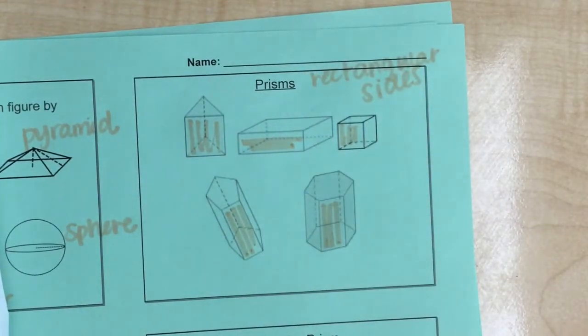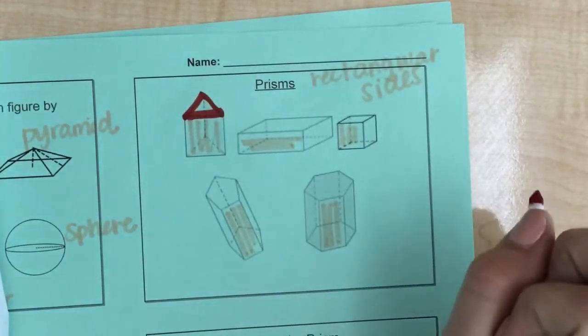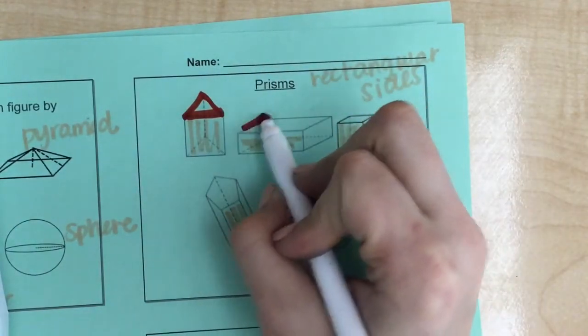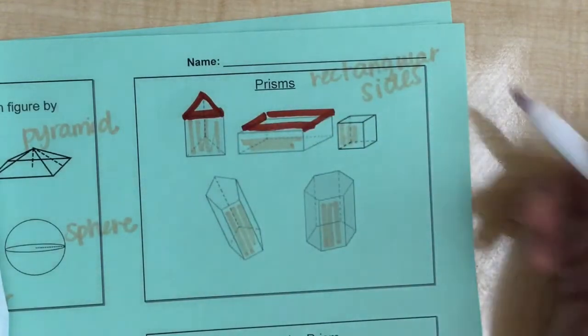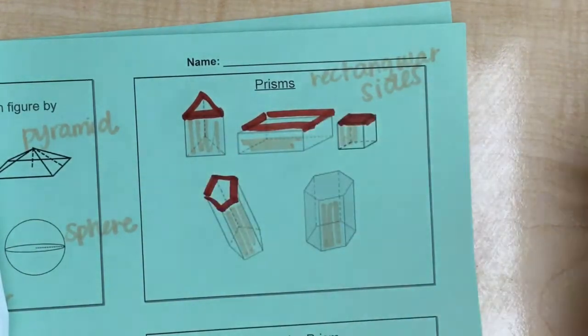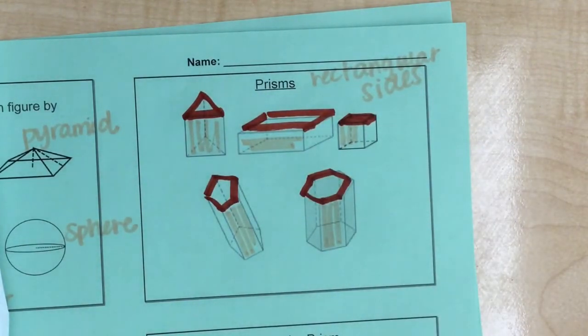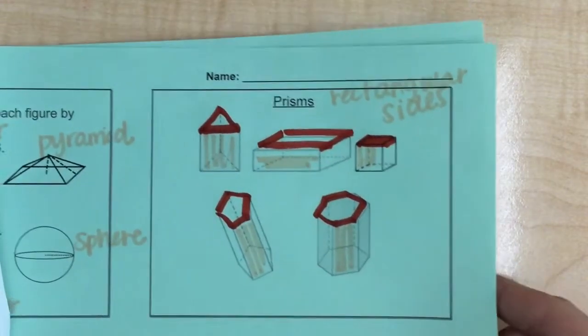But you name it based on whatever its base is. So this is a triangular prism because it's a triangular base. This is a rectangular prism, rectangular base. Square prism, pentagonal prism, hexagonal prism. So the number one mistake people make when dealing with prisms is they don't identify the base. And we'll talk about that a lot when we get to triangular prisms. So the first thing we're going to start with is rectangular prisms, which are pretty simple.